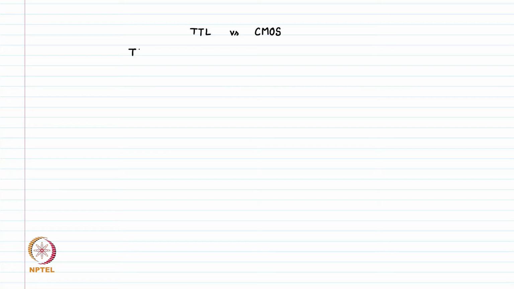Let us say we have TTL this side and CMOS this side, and we characterize them based on multiple parameters.